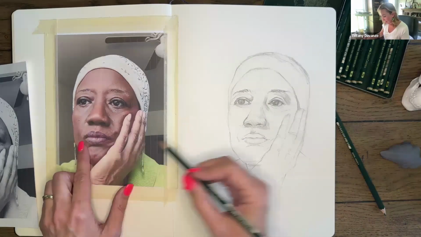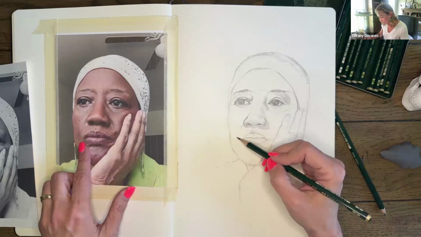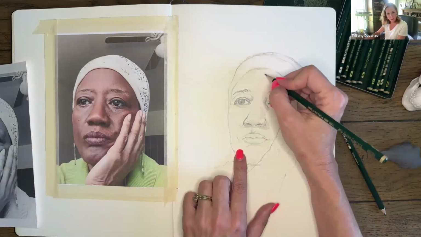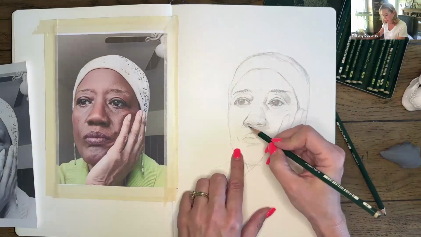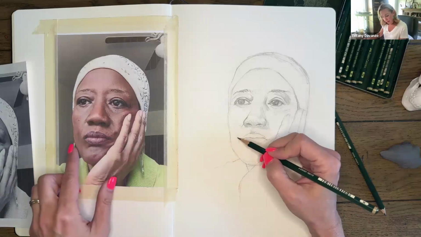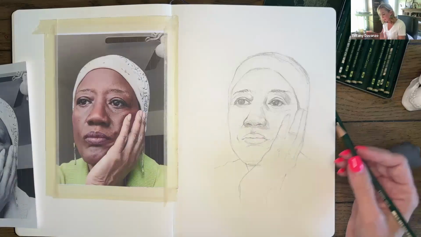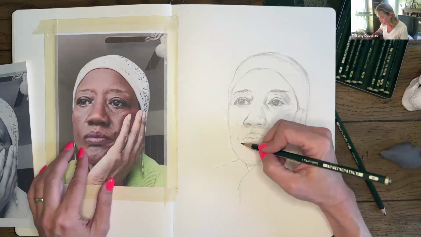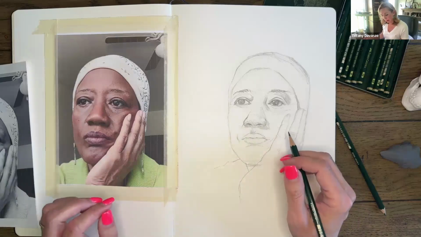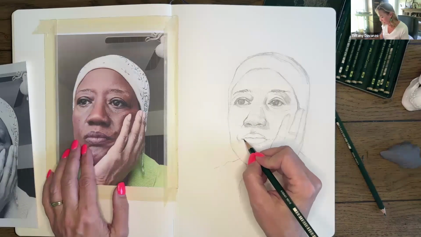Just going to draw in a little bit of this nasolabial fold here. And what I'm not going to do is draw a real dark straight line. What I want to do is let it be darker and then go light in an area, and then maybe come a little bit darker farther on. That's just going to help us avoid that outliney look or cartoony look.